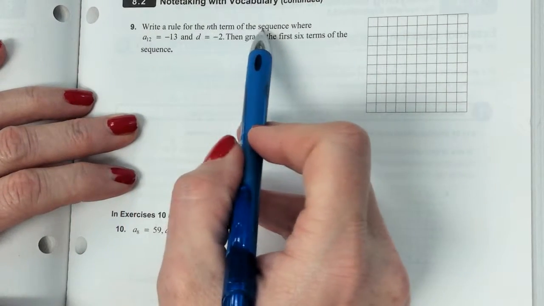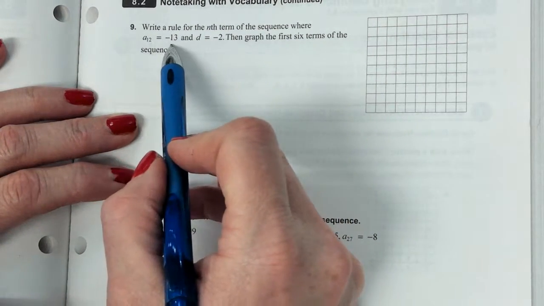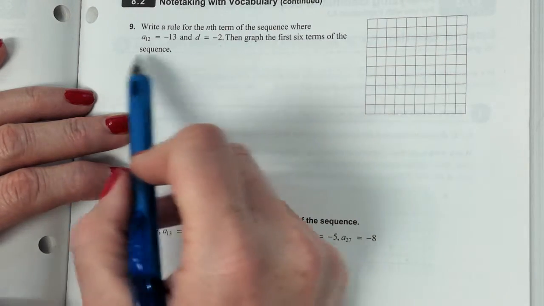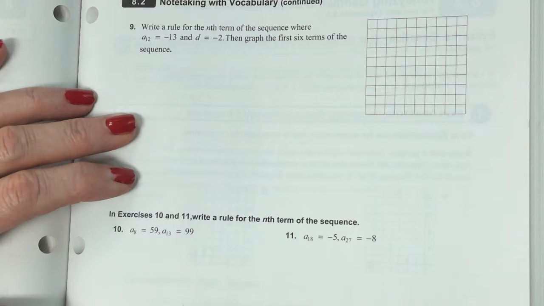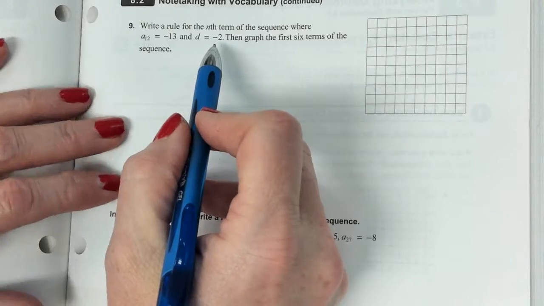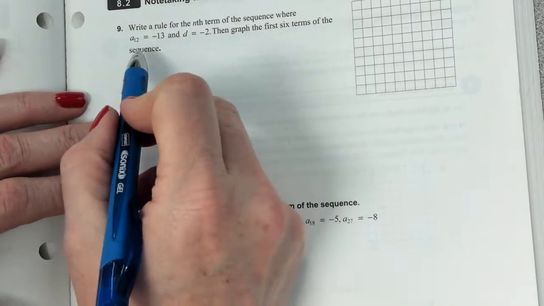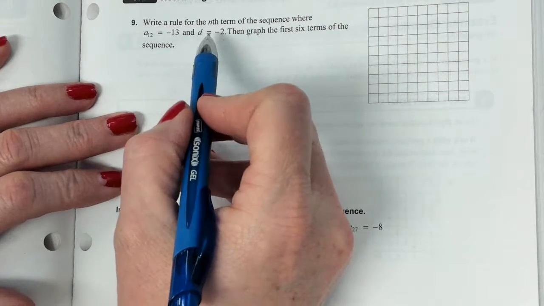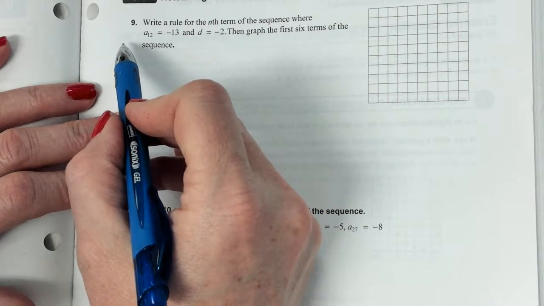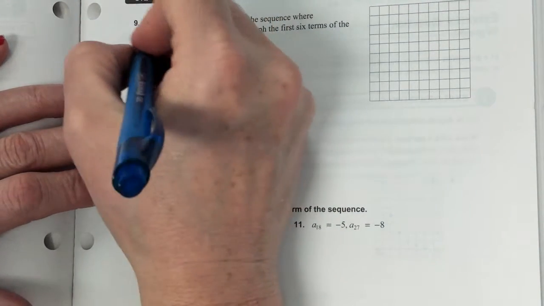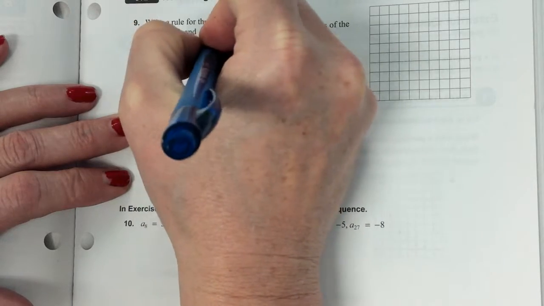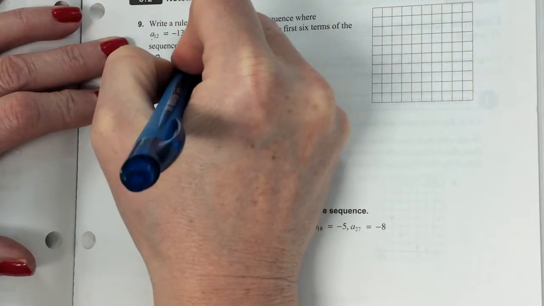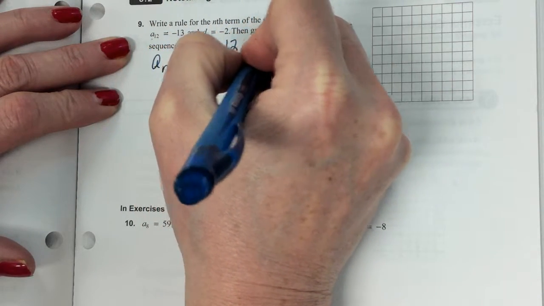Okay, write a rule for the nth term of the sequence where a sub 12 equals negative 13 and d equals negative 2. Then graph the first 6 terms of the sequence. Okay, so they're telling us it's arithmetic because they told us what d is. It means it has to be arithmetic. But the problem here is they didn't tell us a sub 1, and we have to figure out what a sub 1 is. I could sit here and think backwards and figure out a sub 1. It takes too long, though. Here's what I'm going to do. I know for this, n equals 12, right? So I'm going to set it up. A sub n equals a sub 1 plus n minus 1 times d.